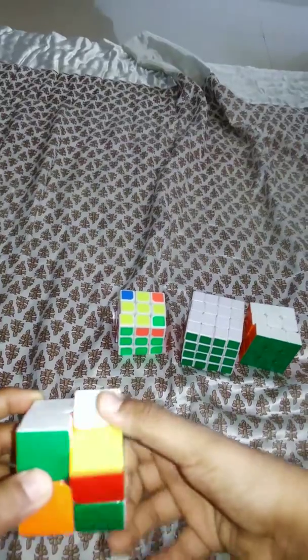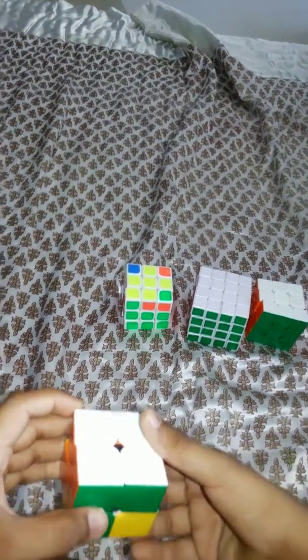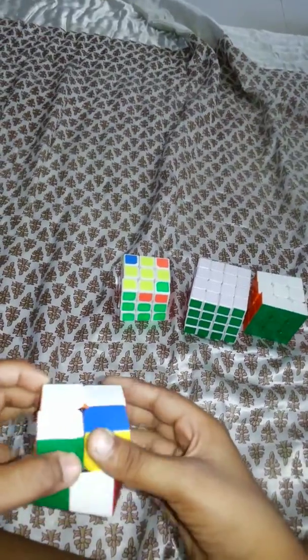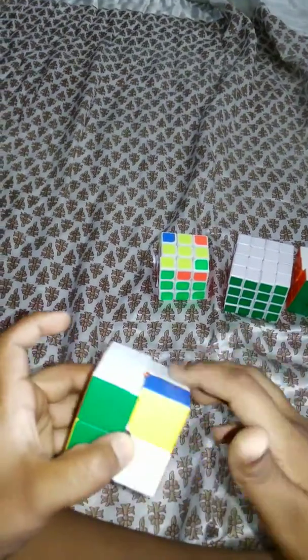So again you have this. So again for this case you do an R prime, D prime and an R. So you may also run into the case where you have it over here. You can't just put it in like this or like this, because that will distract what you already have.